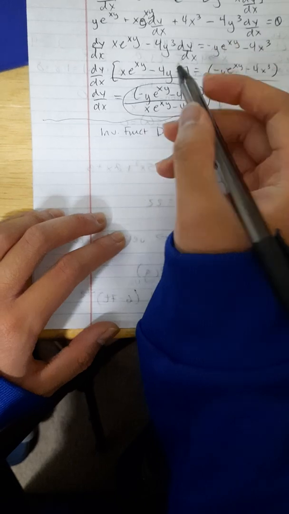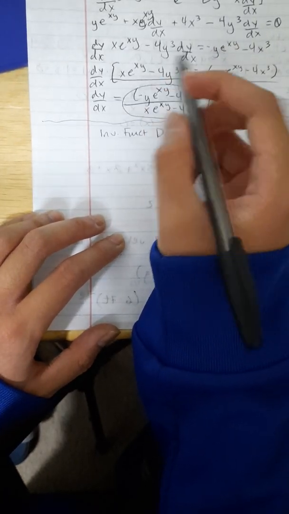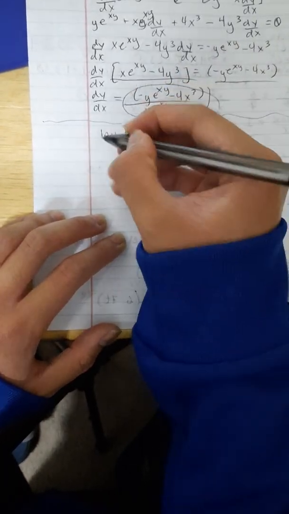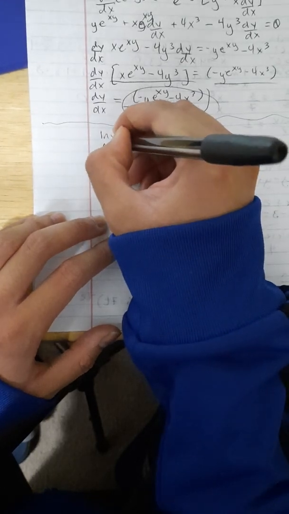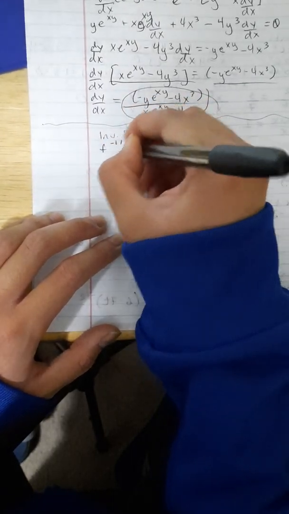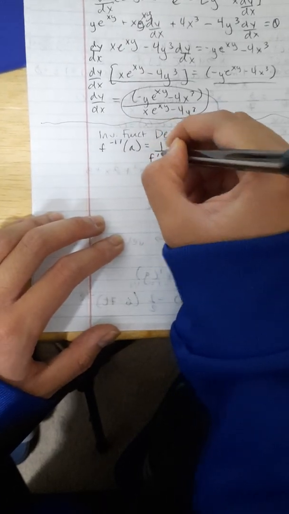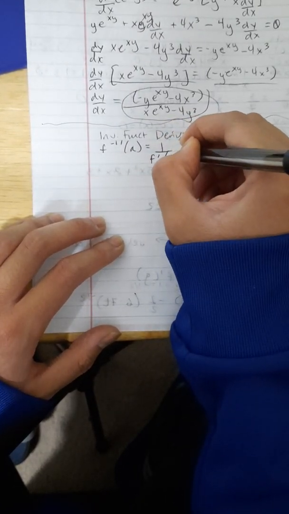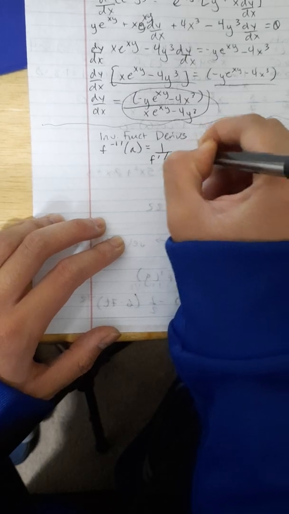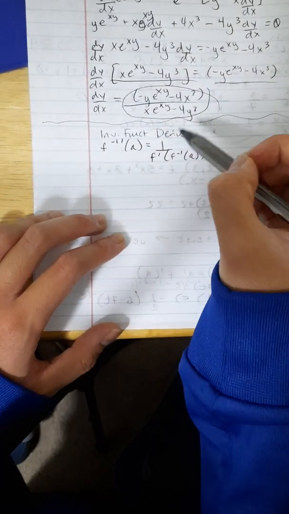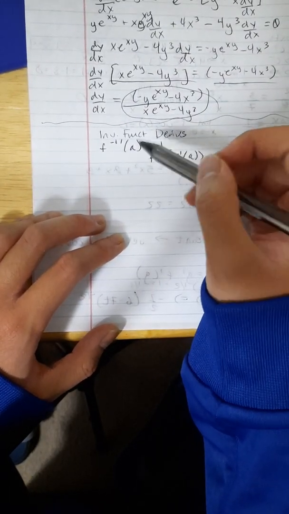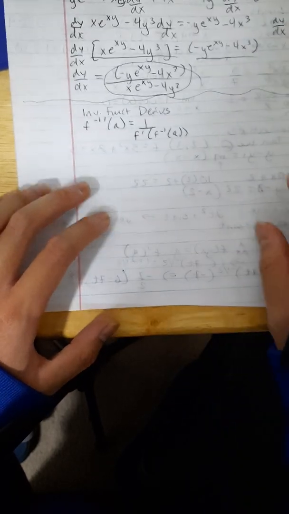And start off, we know the formula. There's a formula for this actually. The derivative of the inverse of f at a is equal to 1 over the derivative of f at the inverse of f at a. So we're going to be putting some functions in this form to get going on solving these equations.